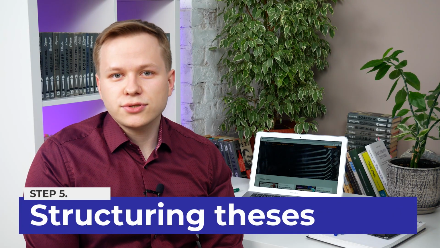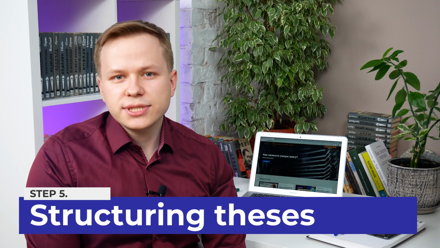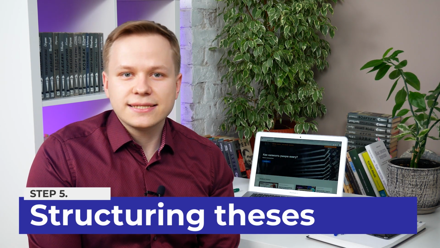Step number 5. Structuring thesis. This is the crucial step at which fragments and theses are grouped and arranged into a structure. Why is it so important? Because the structure defines the reader's viewpoint of the problem. In many ways, solving the task depends on your approach, and a good structure helps to follow the right direction. In comparison, a poor structure gives just a description of the phenomena.